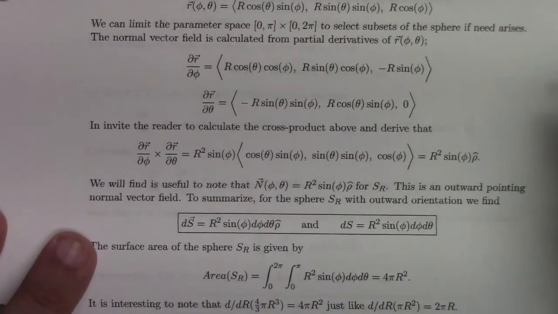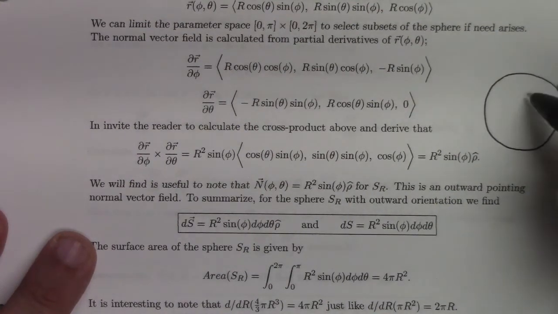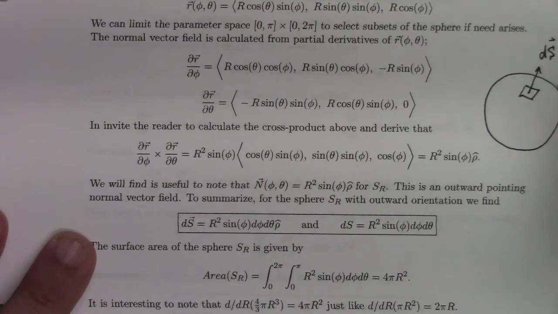Maybe it's useful to draw a picture. If we look at a little patch, maybe that's the wrong shape, but dS points out from that, so to speak. It's equal to r squared sine phi d phi d theta, and I have not left myself enough room, but I need to fit in a rho hat there.